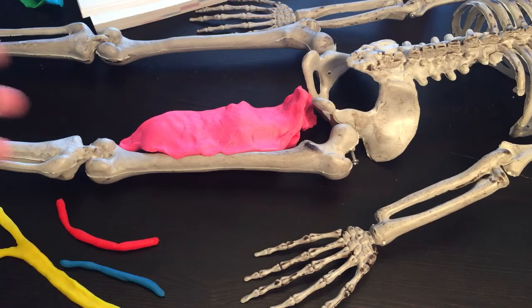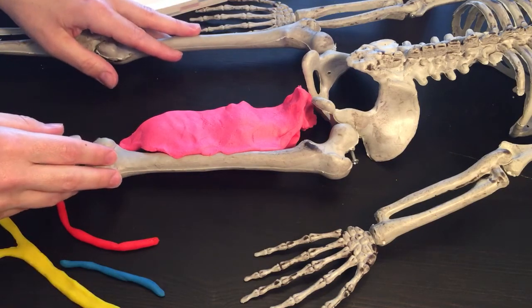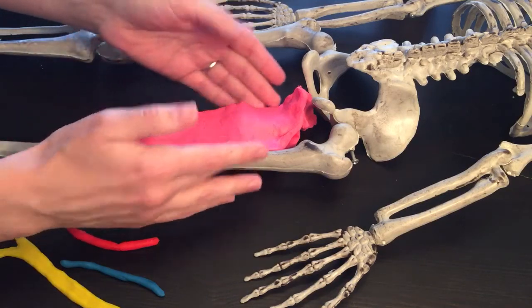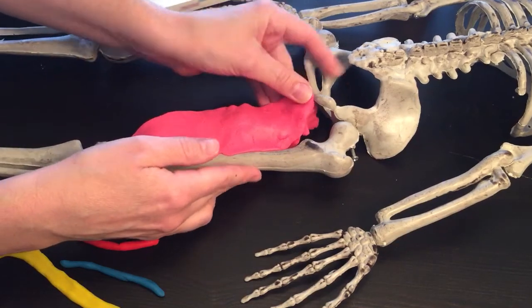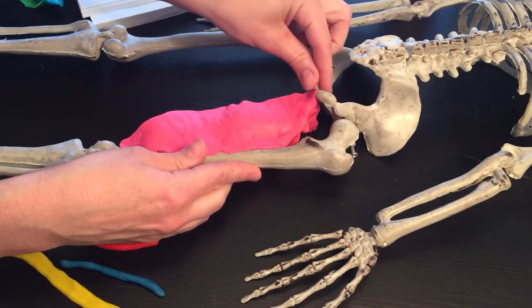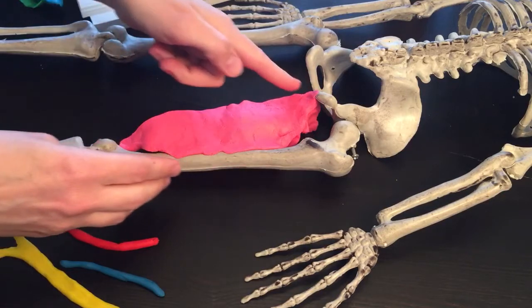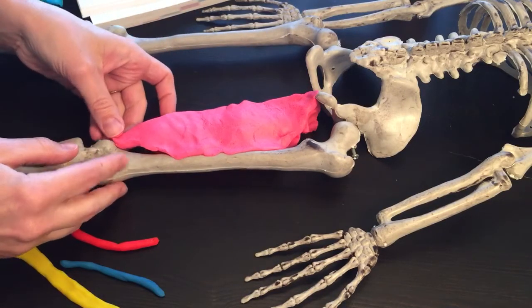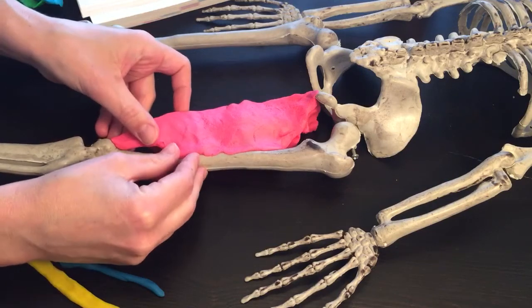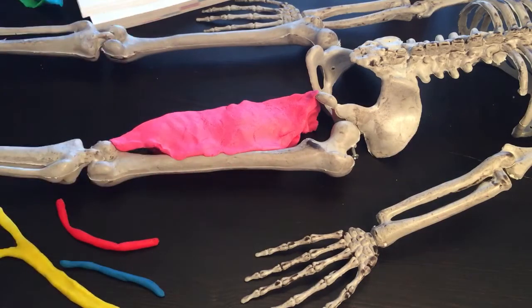So I've started with my Halloween decoration skeleton, and I've already put in place this muscle here, which as you can see is enormous. This muscle attaches to the ischial tuberosity, comes all the way down and attaches to the distal femur, and also has a broad attachment all along the femur here.